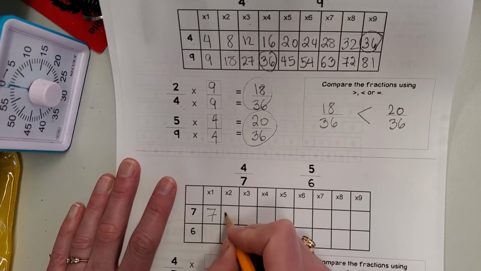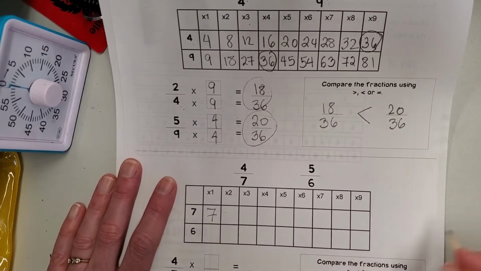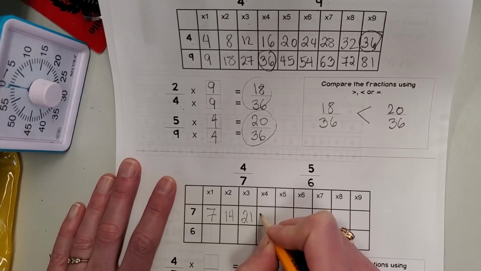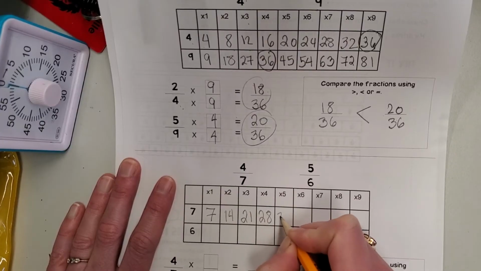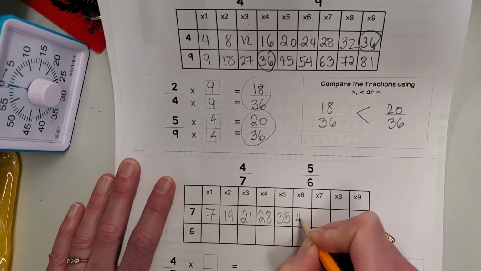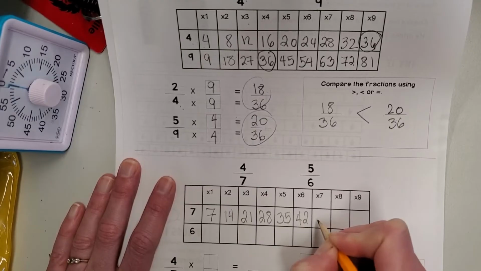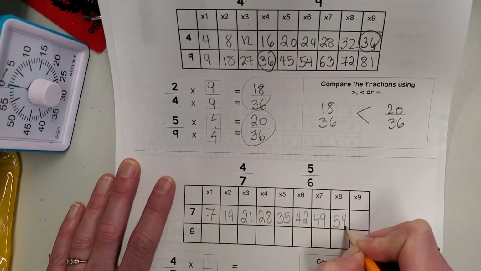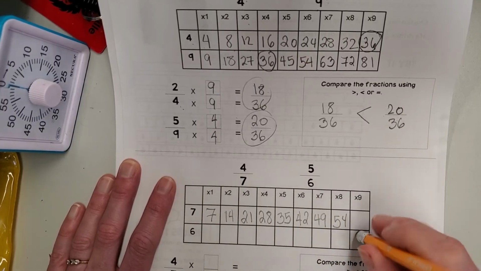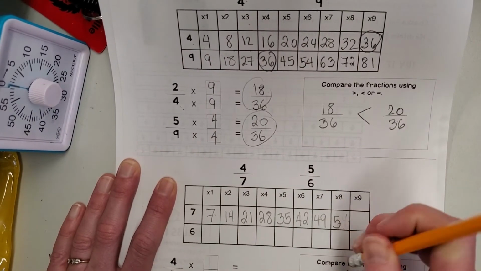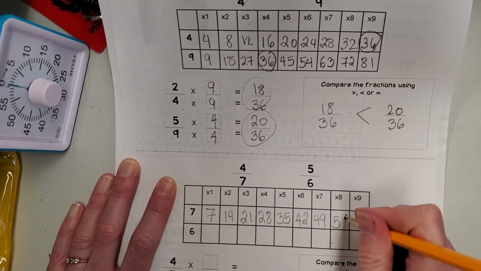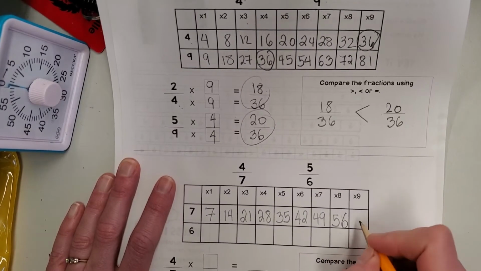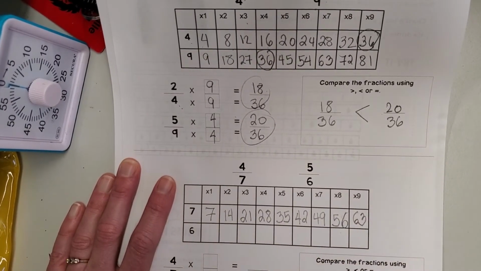7 times 1 is 7. We're going to practice our multiplication chart, and you need your chart for this. 7 times 2 is 14. 7 times 3 is 21. 28. 35, 42, right? 49. 54. Is that correct? No. Sorry. That's not correct. 56, Miss Gabby. Okay, maybe you're looking at yours and I'm not looking at mine. 56, 63. Okay.